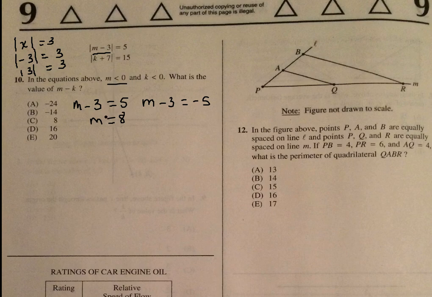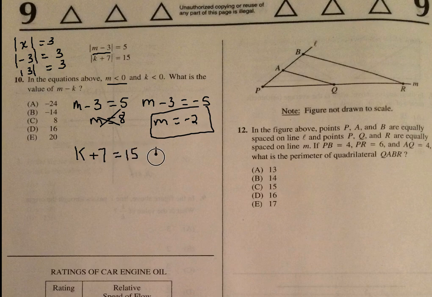but it says m has to be less than 0, so goodbye to that one. And here m equals -2. Do the same thing with the next one. What's inside of here has to equal either +15, or what's inside of here has to equal -15. And so we get k equals 8, and that's not going to work. And then we get k equals -22, and that does work.